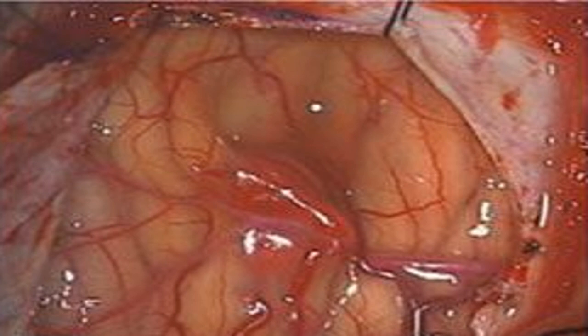The base of the nodule contains all the feeding arteries and the draining veins. The situation is quite different when this tumor is solid and in the midline. In this case, the inferior vermis is divided in the midline. The tumor is then removed using magnification and bipolar coagulation.